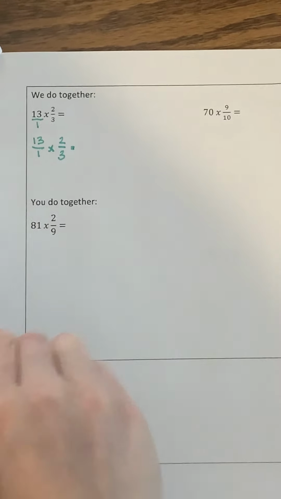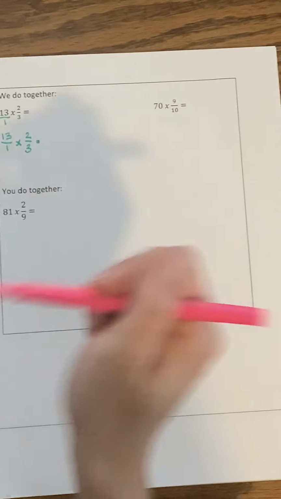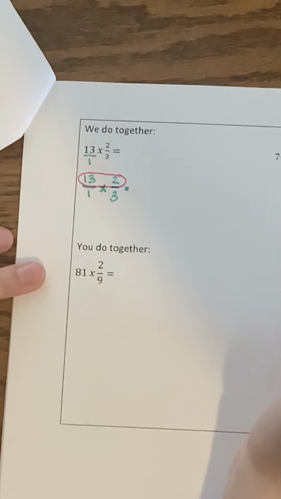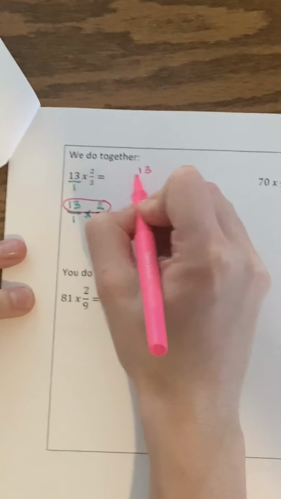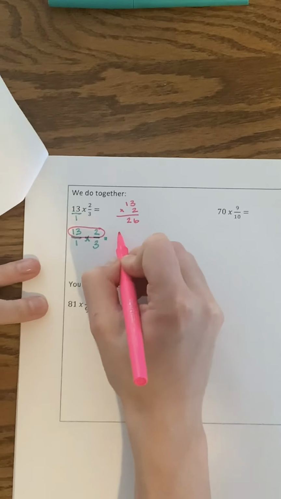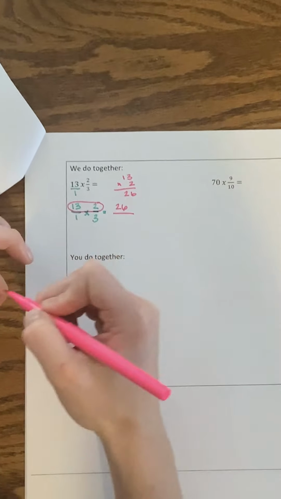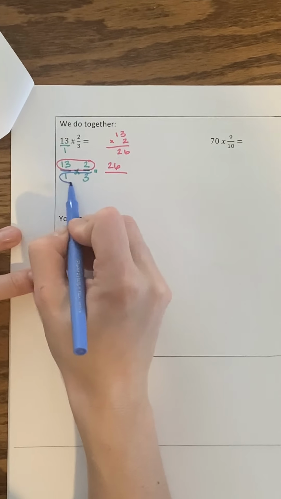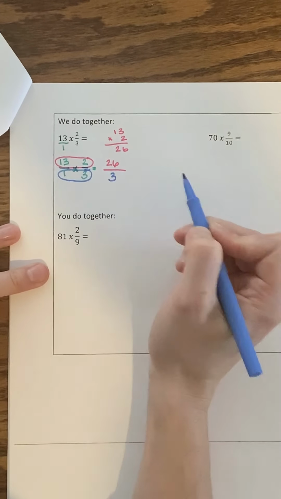And then I'm going to multiply my numerators together. So I'm going to go off to the side and do some side work. 13 times 2. I'll get 26. And then I'm multiplying my denominators together to get 3.